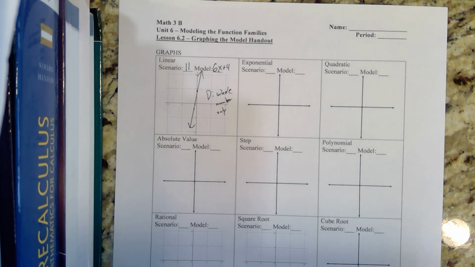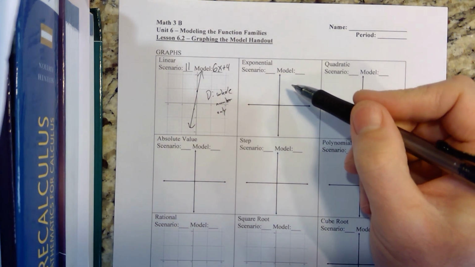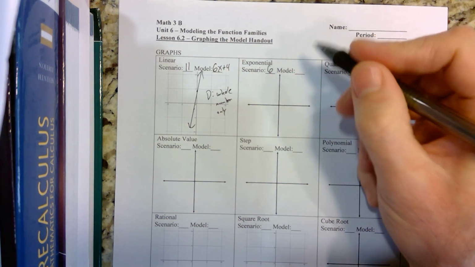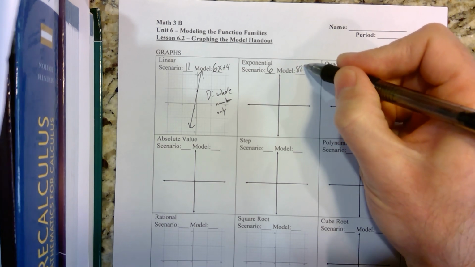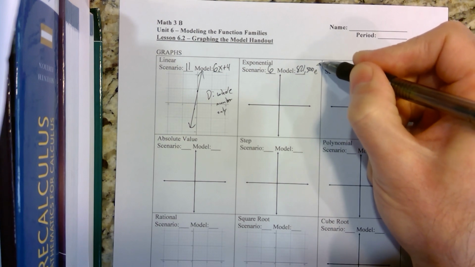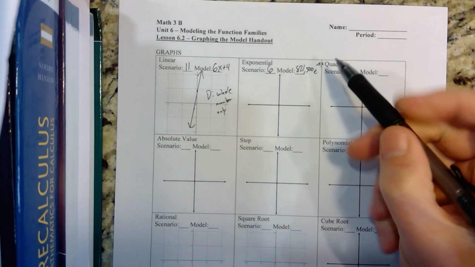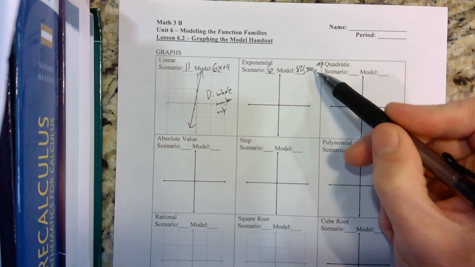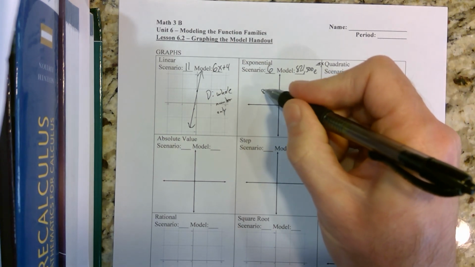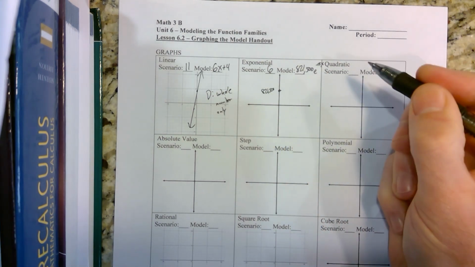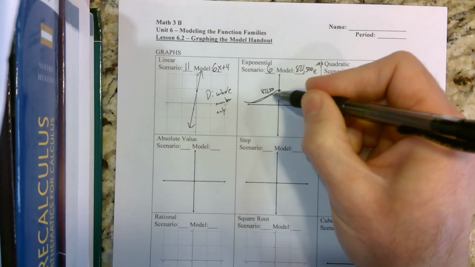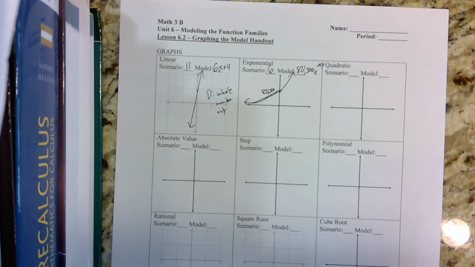Okay, next, the exponential. Looking back, that was question number 6, scenario 6. Our model was 821,500 e to the 0.05x. Okay, so at time 0, right, that would be 1, and we would just have 821,500. So there is our y-intercept. Okay, and we're going to have a graph, whoops, that looks something like that.